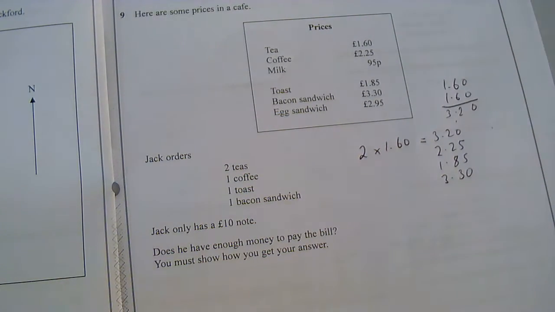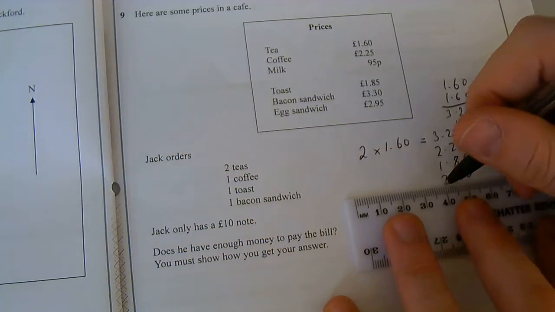Now, I used to go to Boulevard Cafe. Bacon buns were not £3.30, I can tell you that.